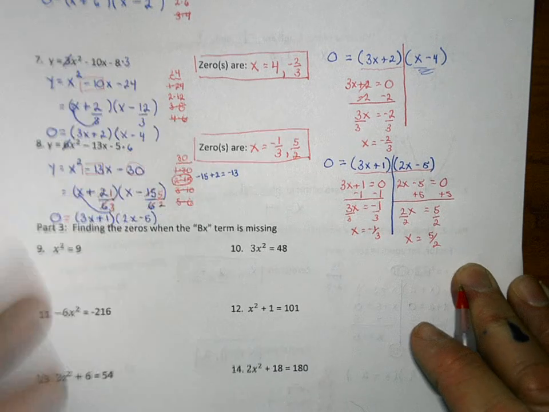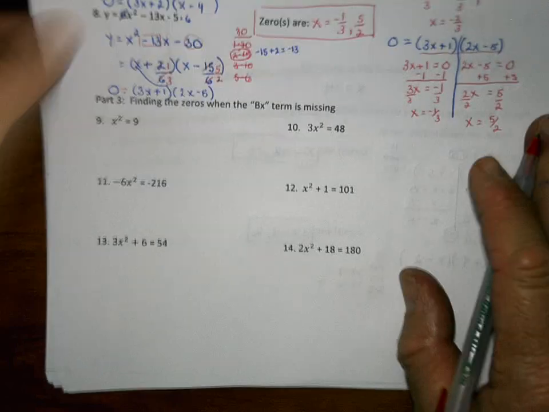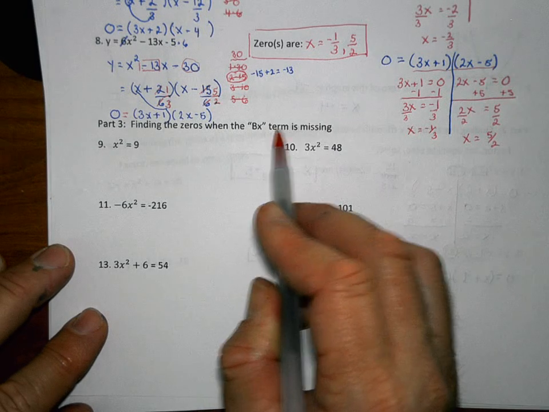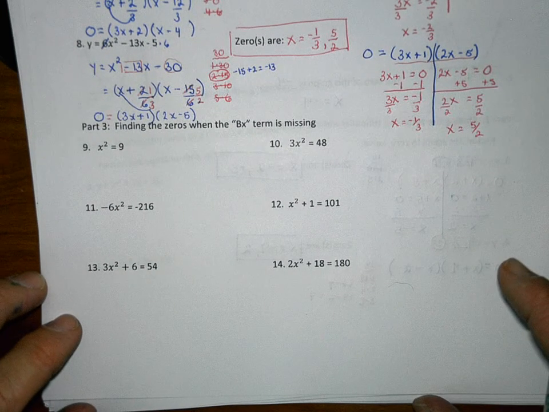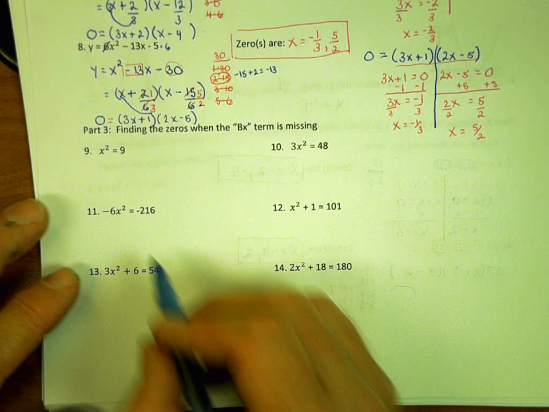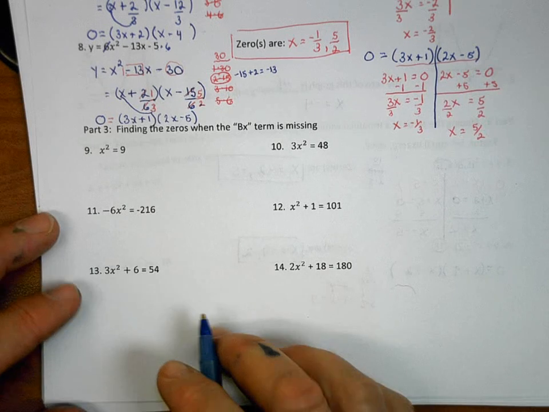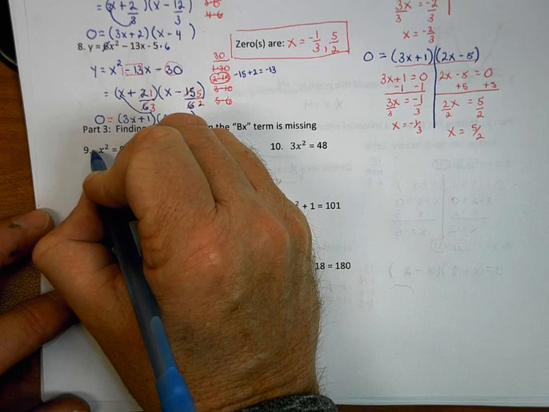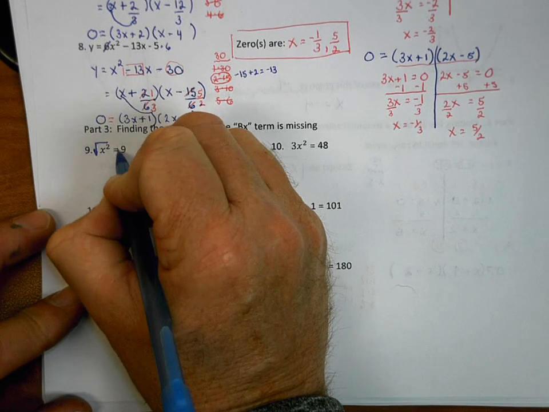Number 9. Now, in part 3, so 9 through 14, we're going to be finding the zeros when the bx term is missing. Okay, so if you notice, we don't have a bx term here. So what we do when we're solving this equation is we just want to solve the problem for x. So if I told you x squared is equal to 9, how do you solve that? Well, you just take the square root of each side.